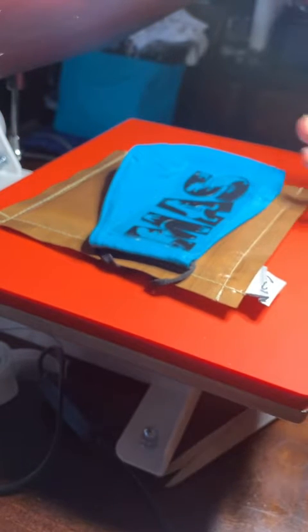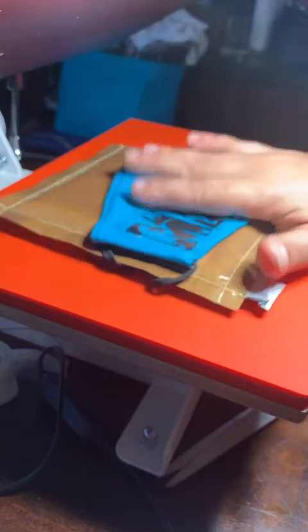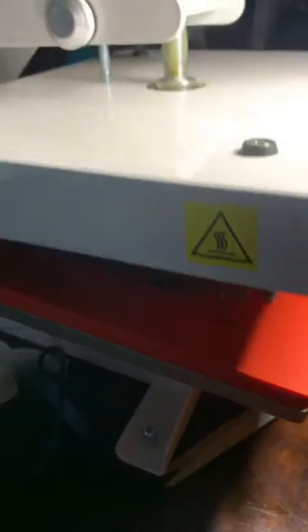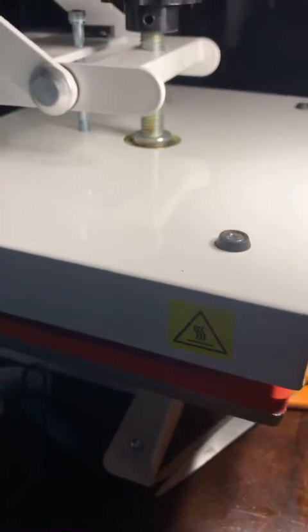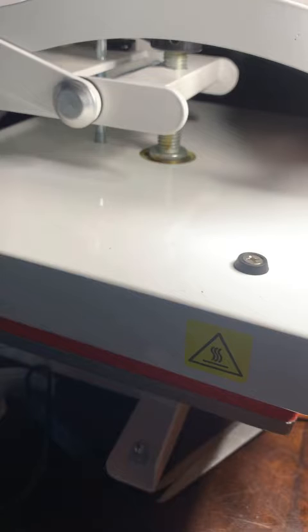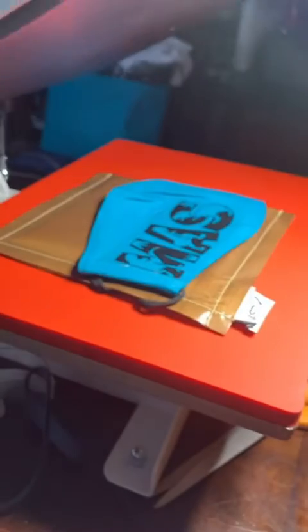So I have it laid out and I'm going to go ahead and start pressing. Oop, my light is in the way. This is a 15-second press. Since I'm going to be doing this actually 3 times, I don't want to over press it. So I'm just going to press it for 10 seconds.